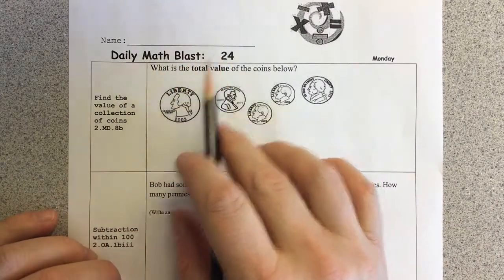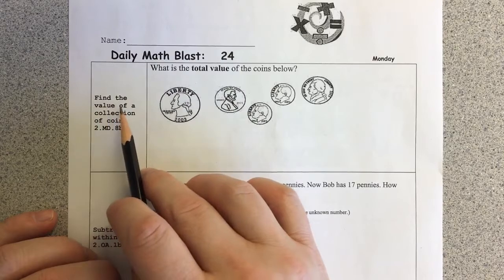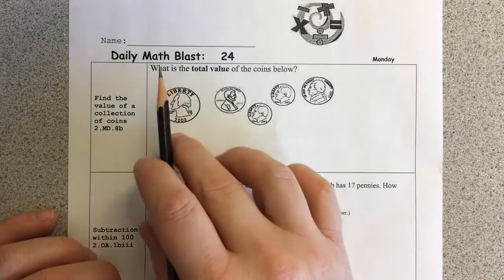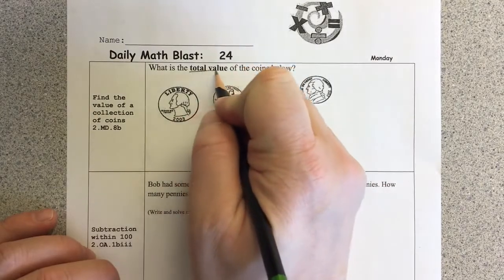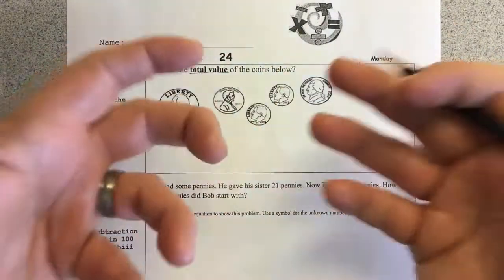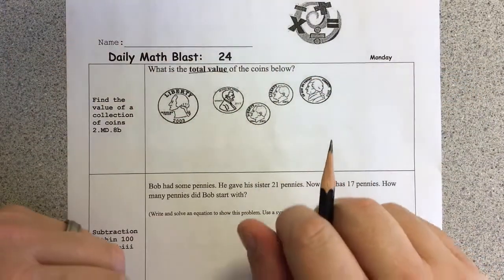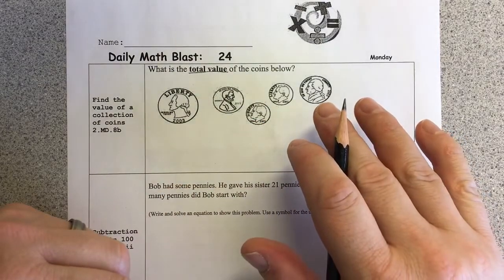Daily Math Blast 24. Find the value of a collection of coins. What is the total value of the coins below? So total tells me that I'm going to combine the values together. I'm going to add them together. Now remember, you could use any strategy that you want to use for the coins.